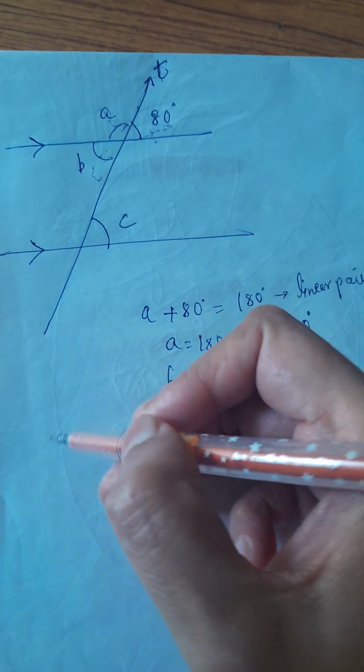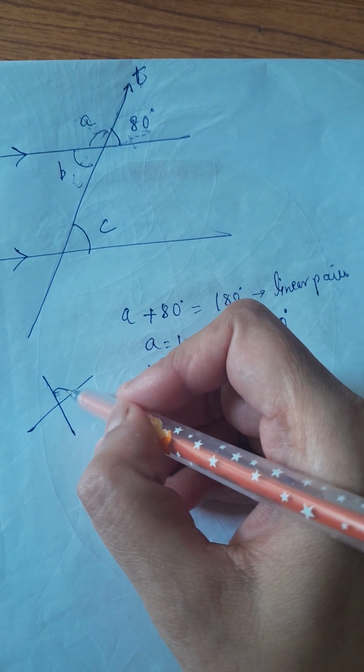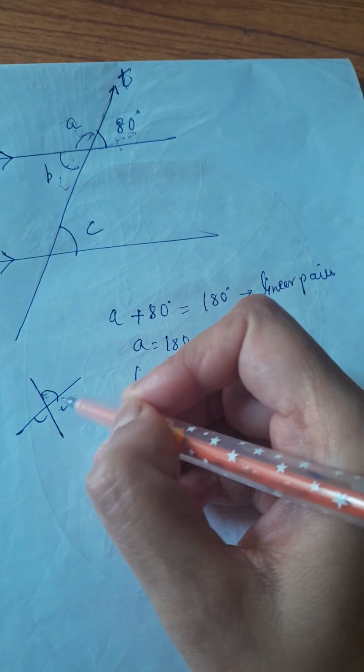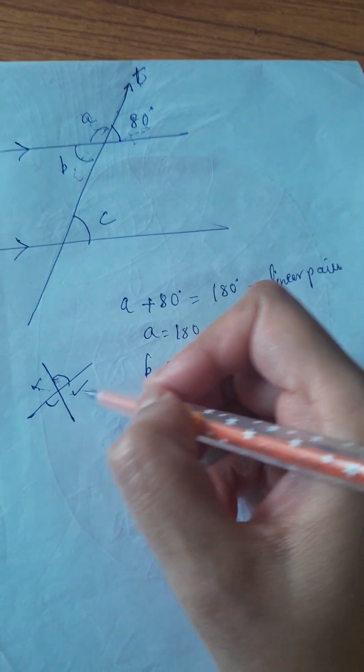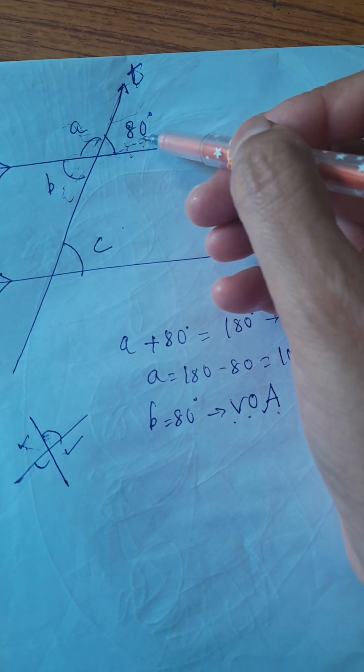Whenever there's an X formation here, you can see this angle will be equal to this angle and this angle will be equal to this angle. So you know it. Okay, now how are C and 80 degrees related?